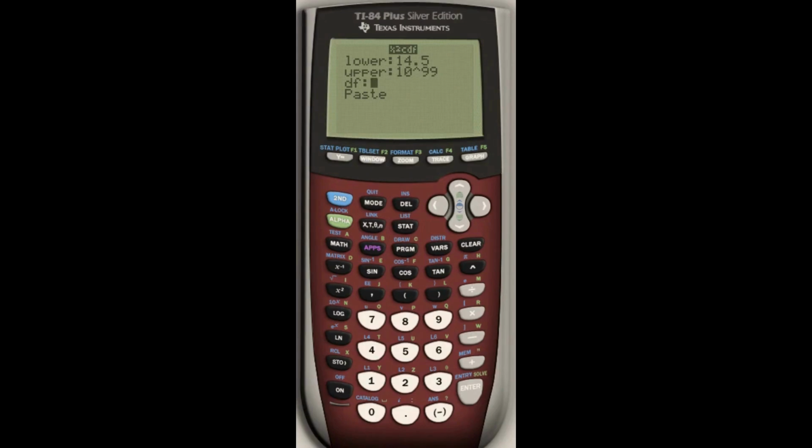Now, the degrees of freedom is 10. We'll just put that in, and we will hit paste. And then we'll hit enter one more time, and that will give us our p-value. So that is a pretty high p-value. We would probably not reject the null hypothesis here.